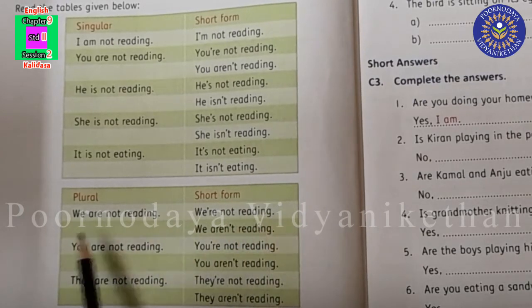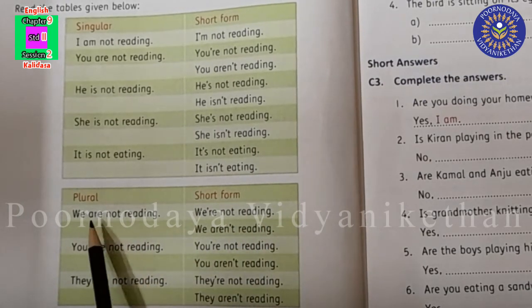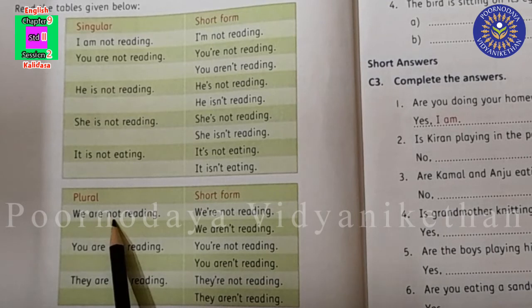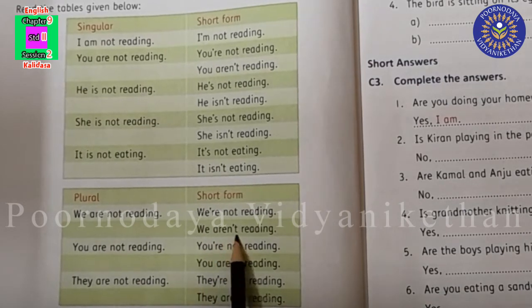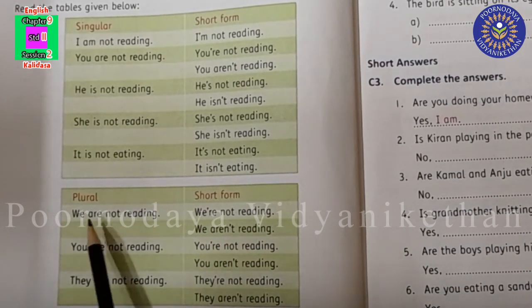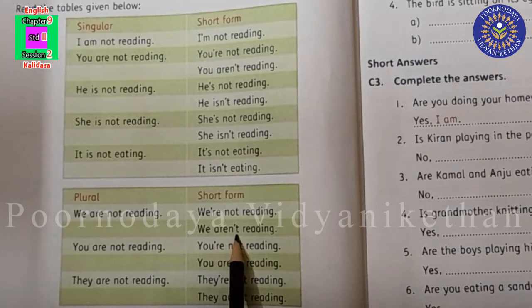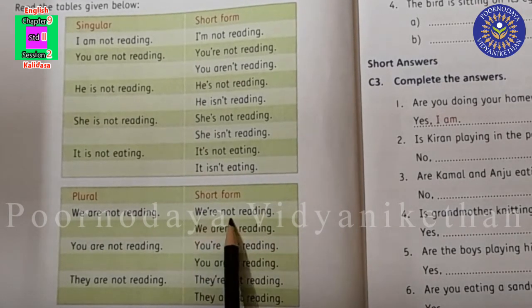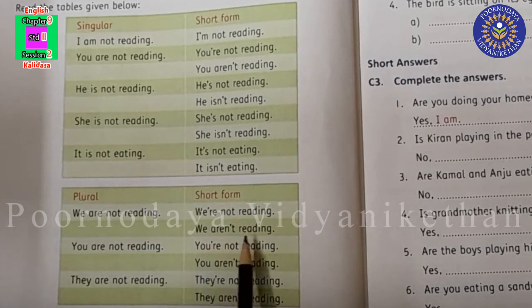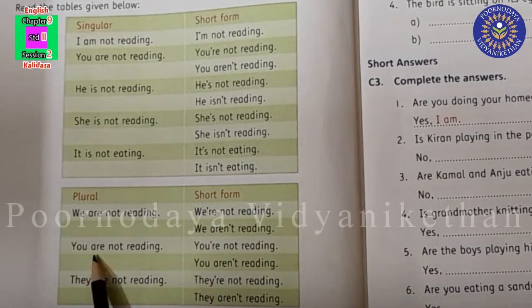And what is the short form of are not? Yes, we learned it. Are not can be written as aren't. What is the short form of are not? Aren't. We aren't reading. We are not reading. We aren't reading.